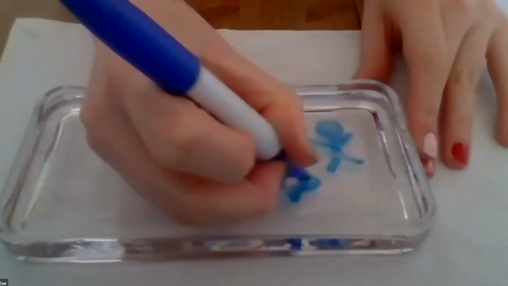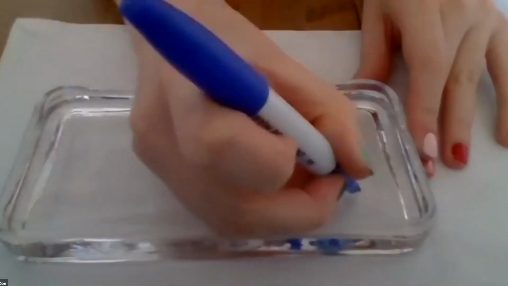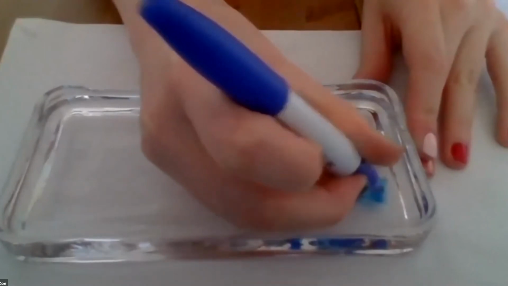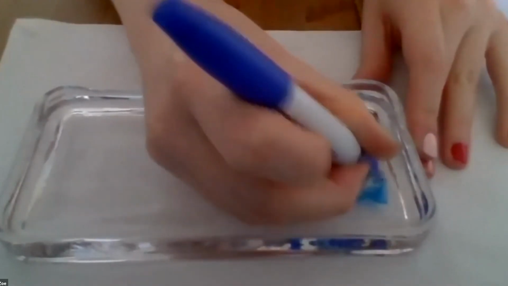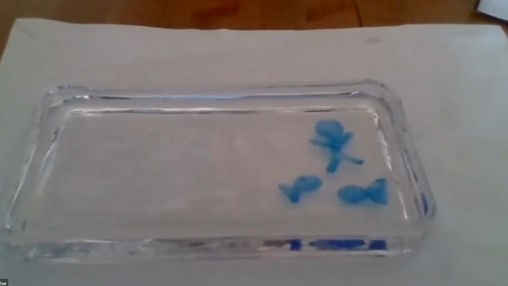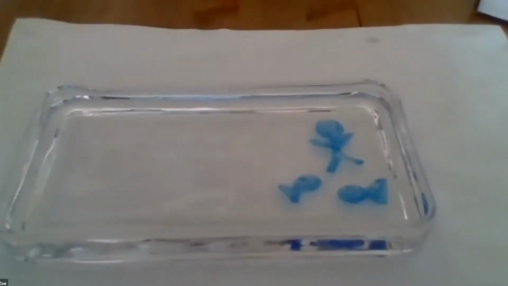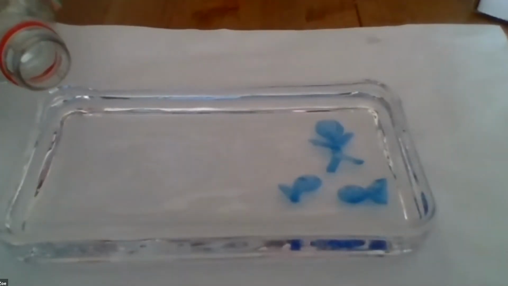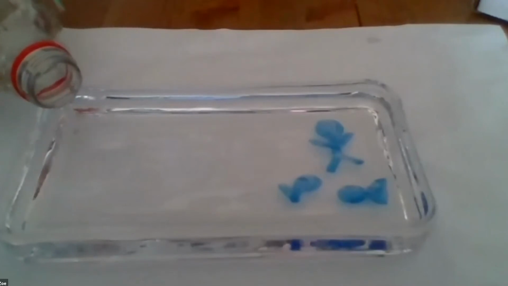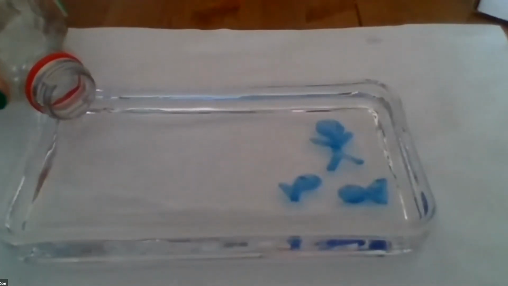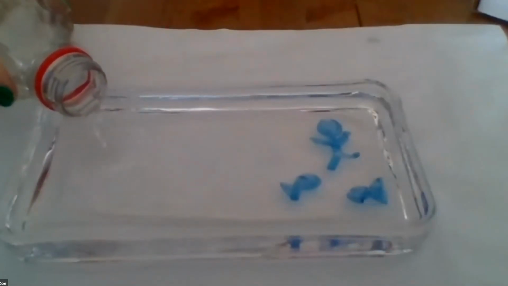Maybe we can make all of these fish and the stick figure swim around with each other. Again, this is going to work because the dry erase marker has that separating agent, and it's alcohol-based. So one, it doesn't dissolve in the water, and two, it can lift away from the glass. Now I have to gently pour the water kind of far away from the marker. If you pour it too close, then the marker might kind of crumble up into a weird blob.